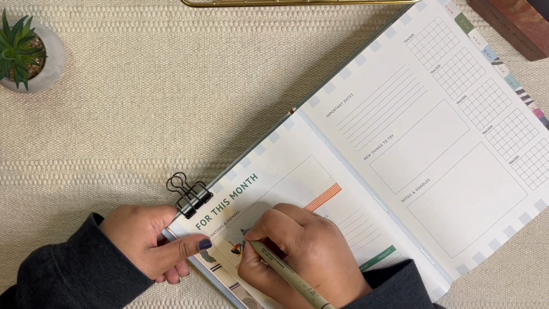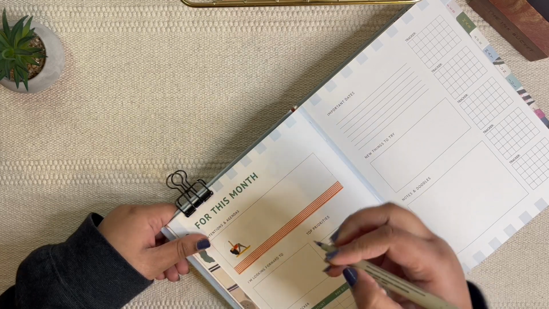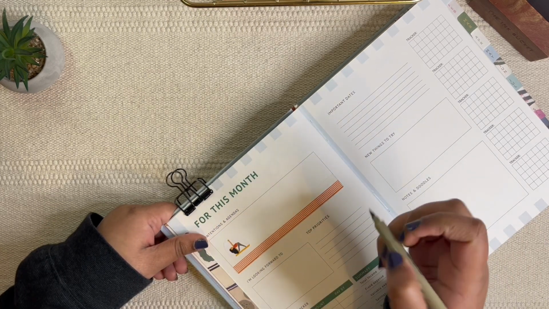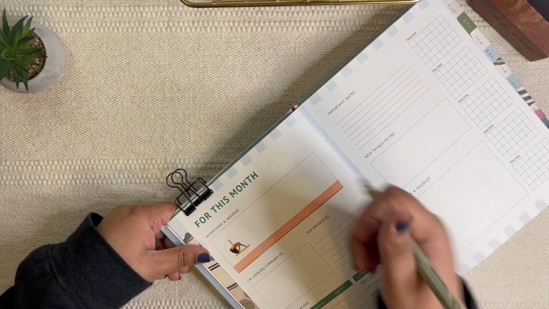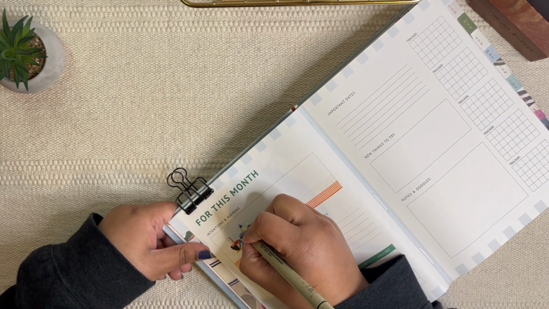Let's just put it here. I'm thinking about what font I want to use, block letters or cursive. Let's use a little bit of cursive because there's too much block lettering going on here.